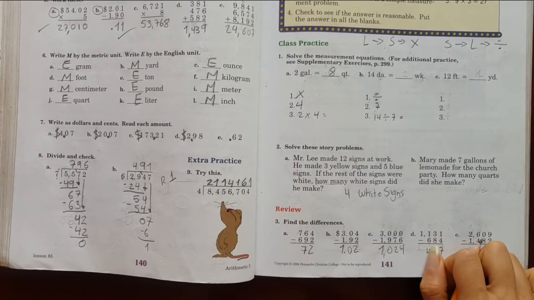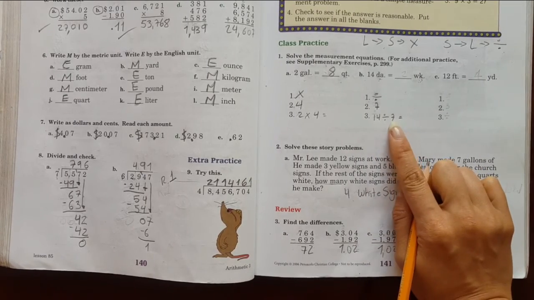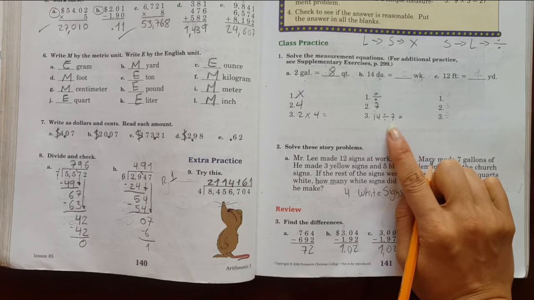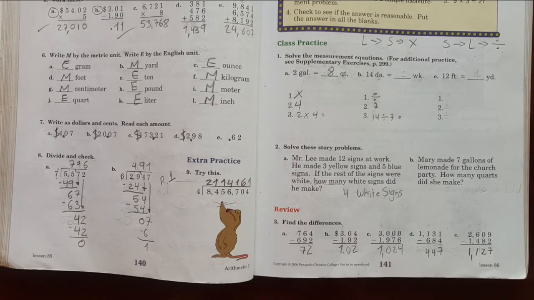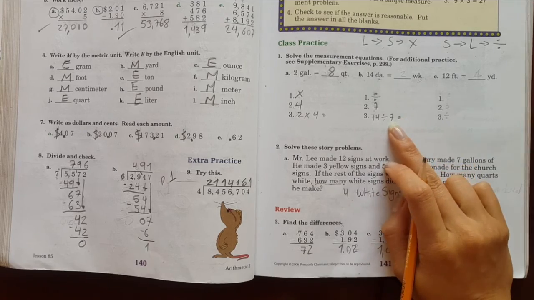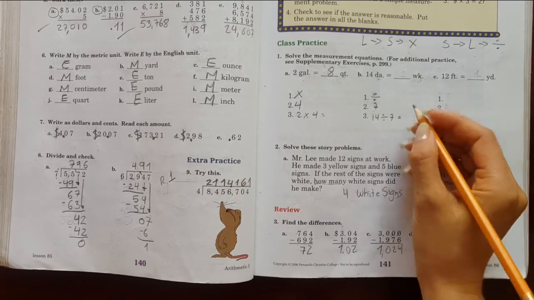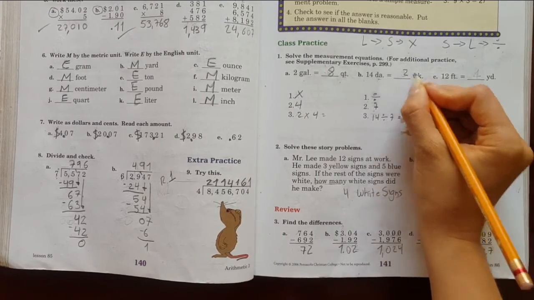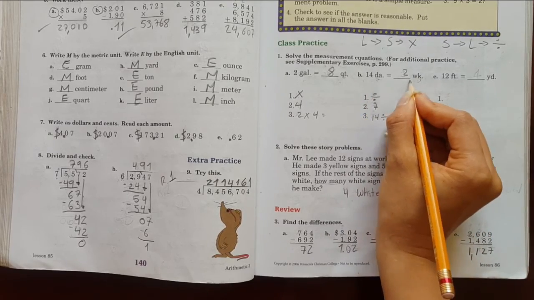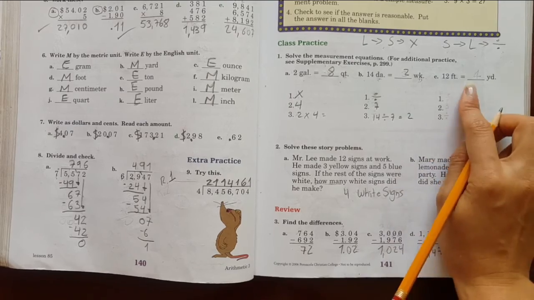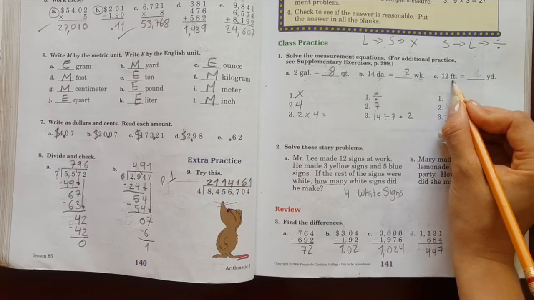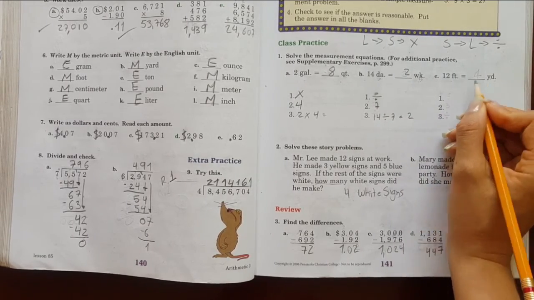Yes, so how many times may I find 7 in 14? ¿Cuántas veces me cabe el 7 en el 14, right? How many times? 2. So I know that 14 days are 2 weeks. Yes? Very good.